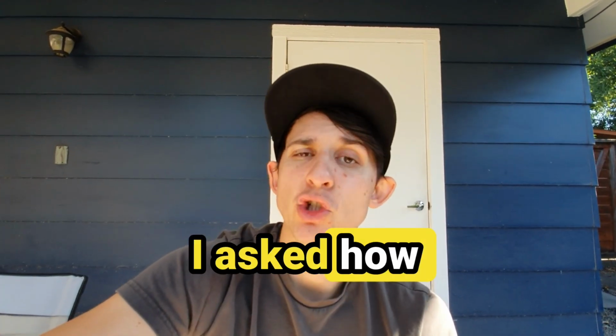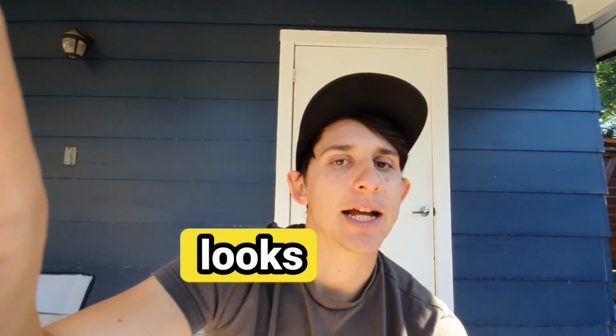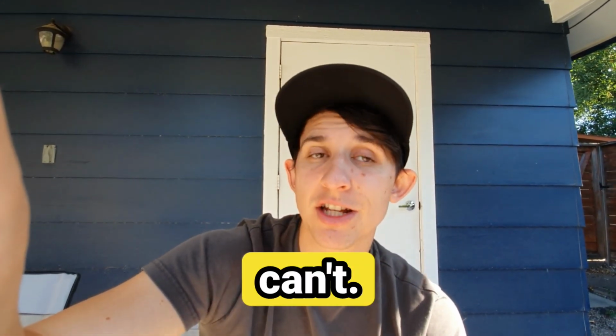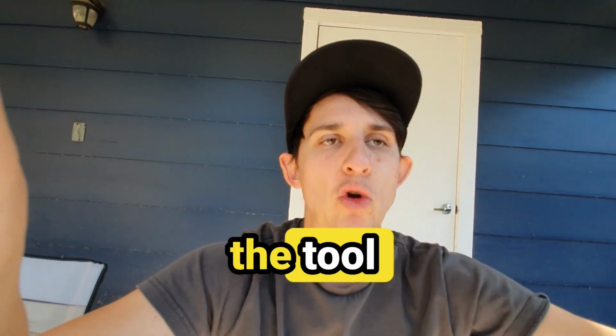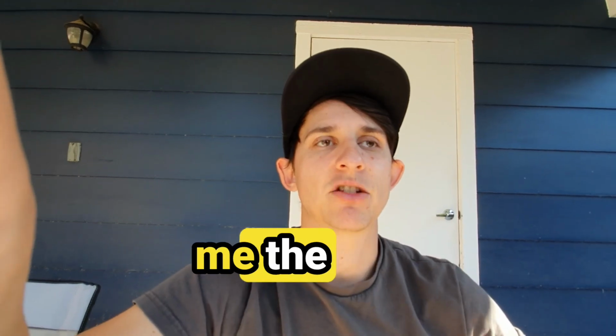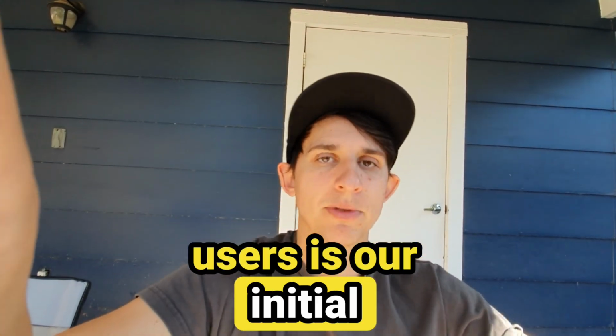And so I asked ChatGPT, how do you do this? Because this seems odd when you can do it. And it's like, I know it looks like I can do it, but I actually can't. I have built-in connectors that when I see a web page, I then give it to this tool. The tool opens the web page and it gives me the text back to then interpret. And then I reprompt myself, essentially, all in the backside. So all we see as users is our initial prompt and the output.